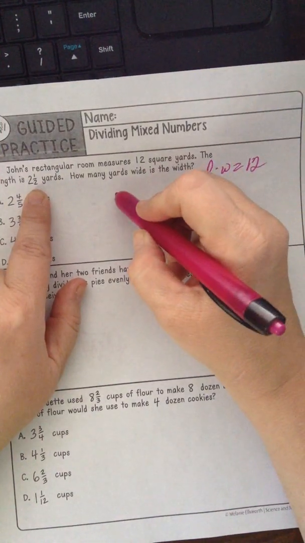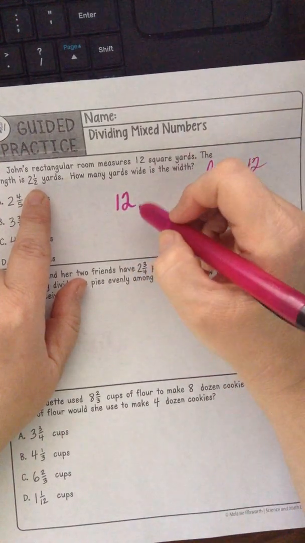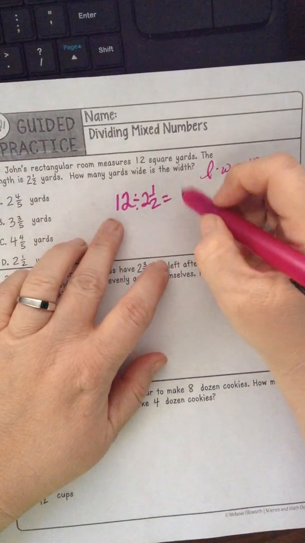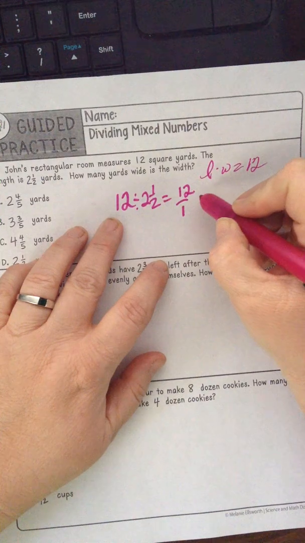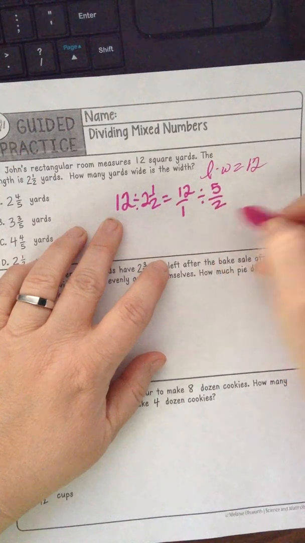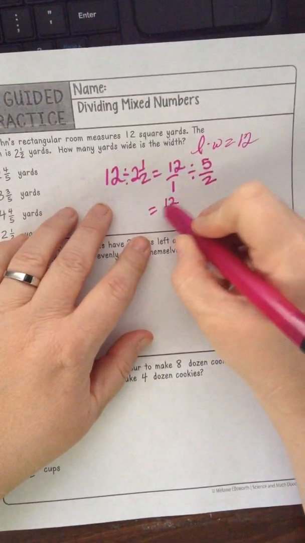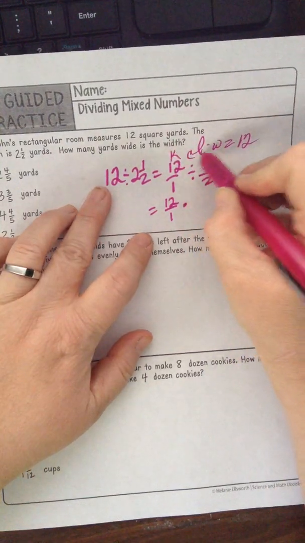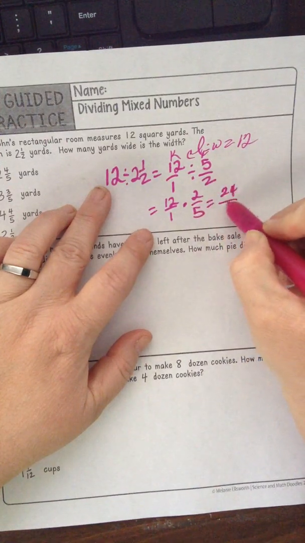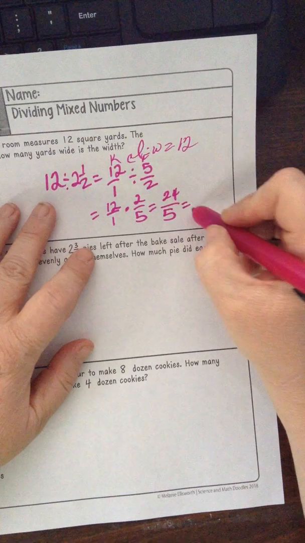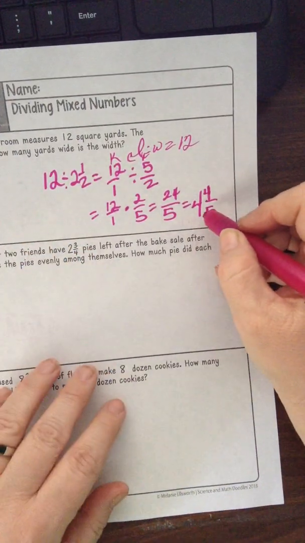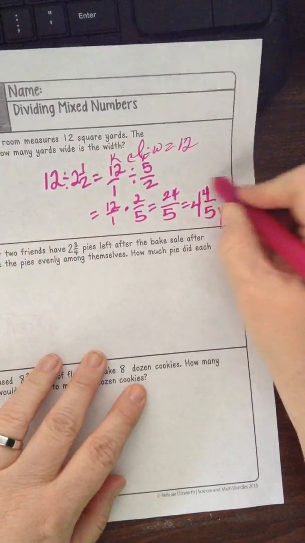So 12 divided by 2.5. That's going to equal 12/1 divided by 2 times 2 is 4, plus 1 is 5, 5 halves. 12/1 times, because we're going to keep, change, flip, 2/5 equals 24/5. 5 goes into 24 4 times with 4 left over. 4 4/5 yards is our final answer.